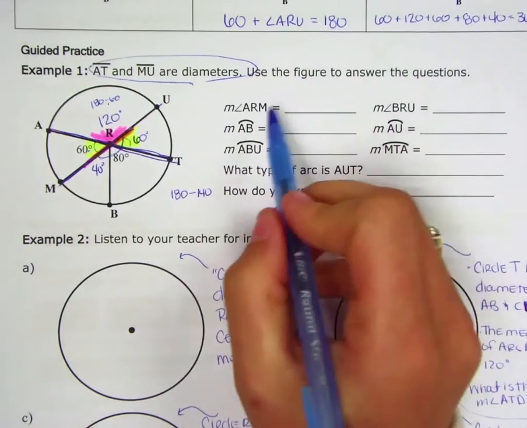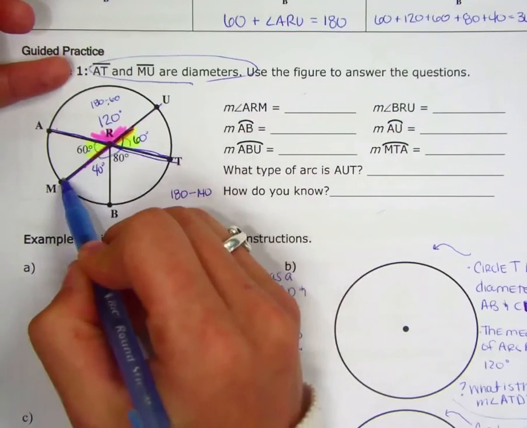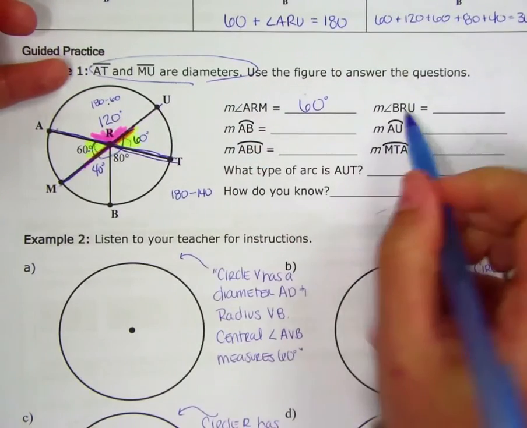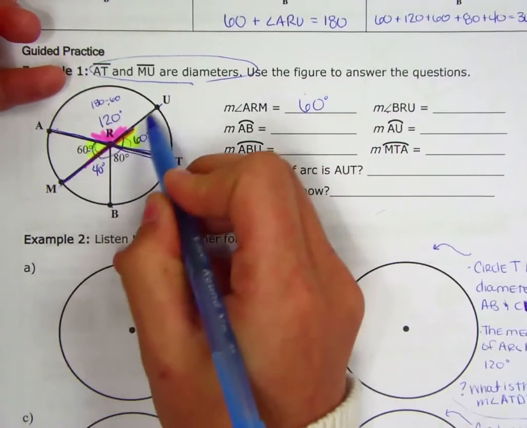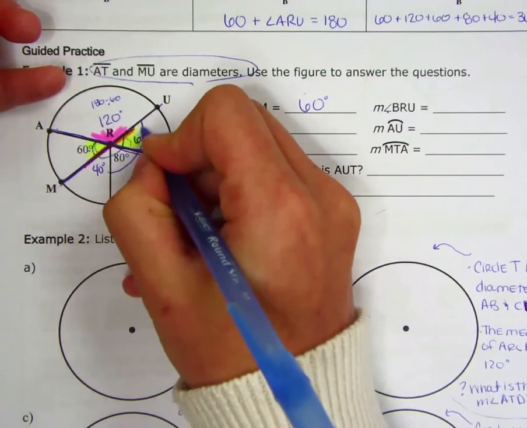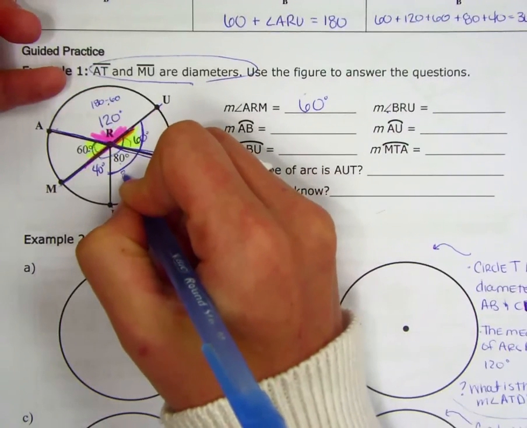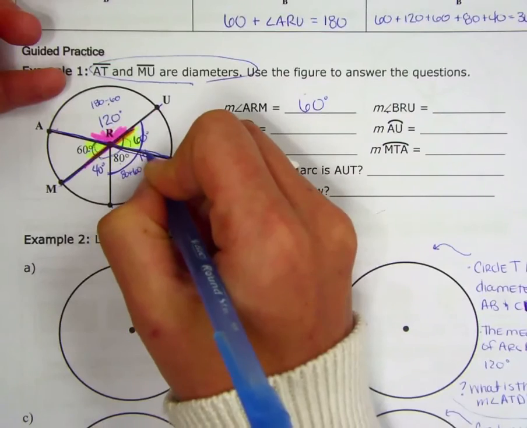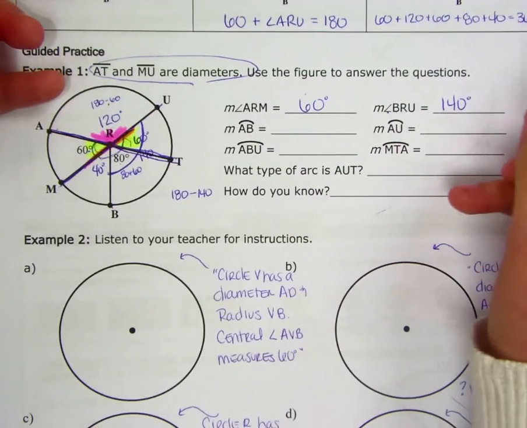Okay, so now let's answer these questions. The measure of angle ARM. ARM, that's this angle here, is 60 degrees. The measure of angle BRU. BRU, so that's this angle here. This angle is the sum of 80 plus 60, which is 140 degrees.